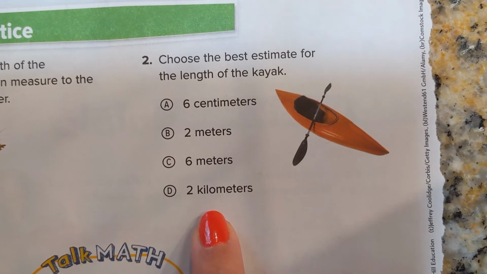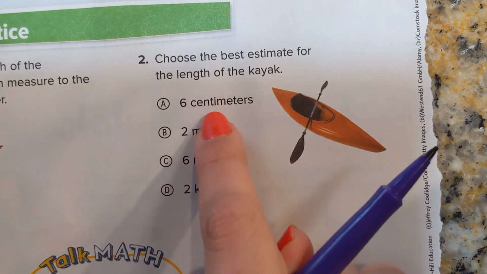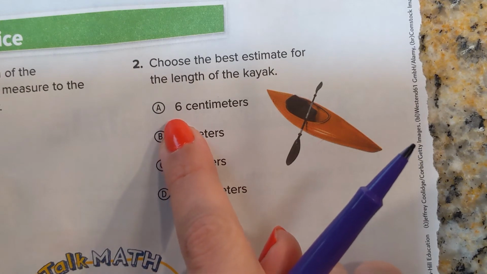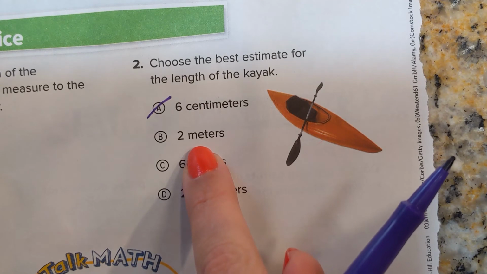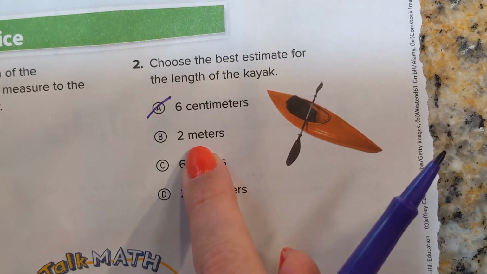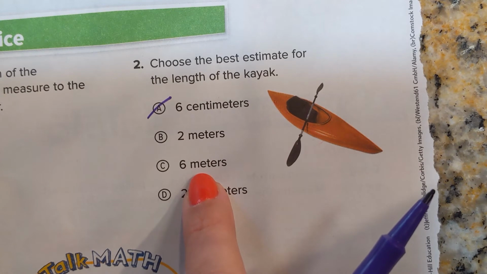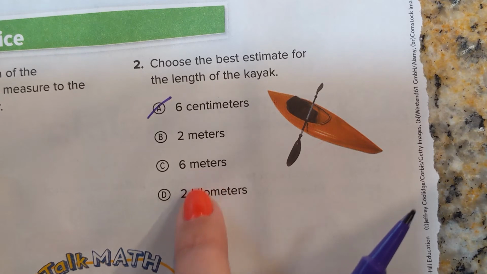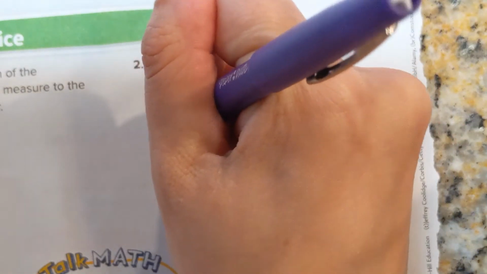Choose the best estimate for the length of a kayak. A centimeter, remember, is pretty small, the length of a ladybug. Is it 6 of those? Definitely not. 2 meters. Remember, a meter is about as tall as a chair. If you stacked up 2 chairs, would that be about as long as a kayak? Maybe, but let's see if there's a better one. 6 meters? 6 chairs stacked on top of each other? I think that's too big. And 2 kilometers? That's 12 blocks. There's no way a kayak is 12 blocks long. We're going to go with 2 meters.